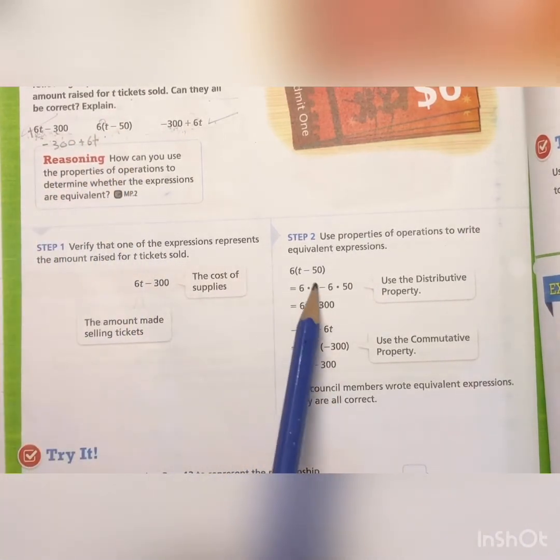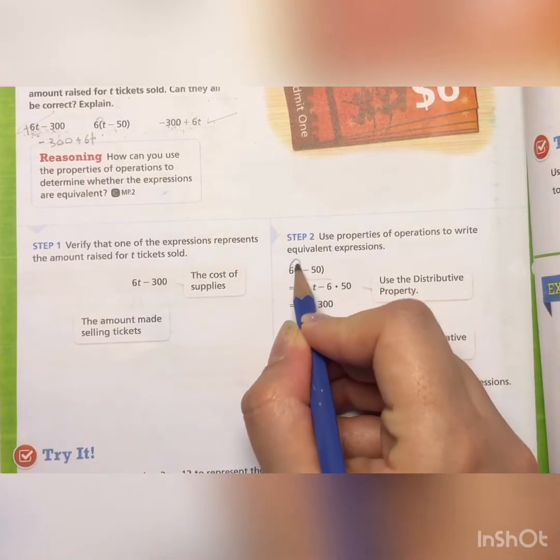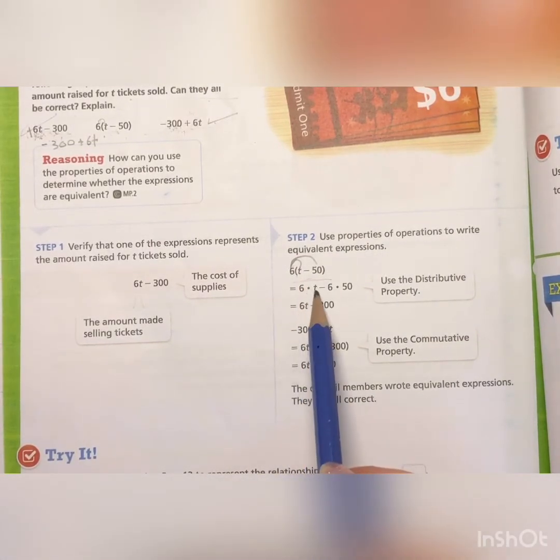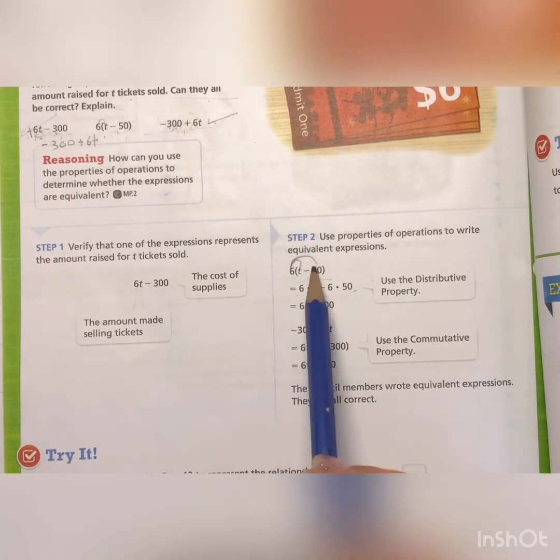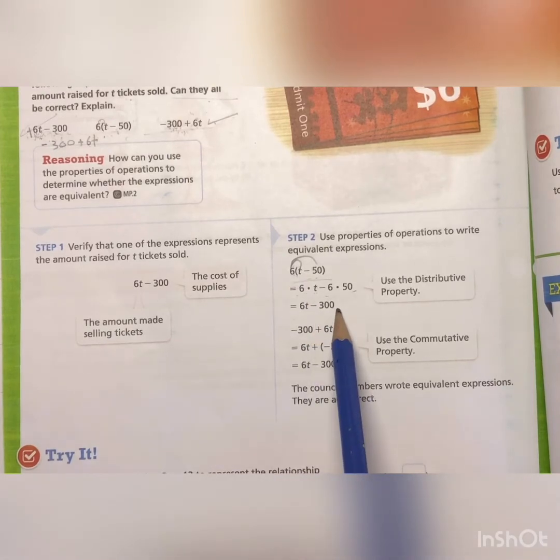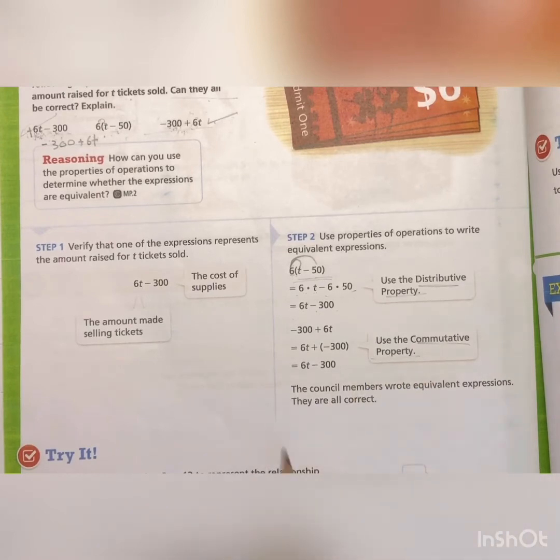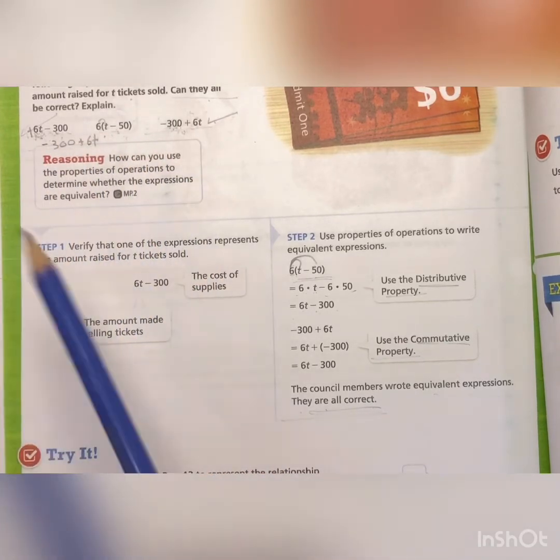Distributive. How? Look at this one. If I have this equation, I told you we will multiply this by this one, and this one by this one. Okay, 6 times T equals 6T, and 6 times 15 equals 90. This one was the distributive property and the other one the commutative property. The council member wrote equivalent expressions. They are all correct. They are all correct. Those equations, all of them are correct.